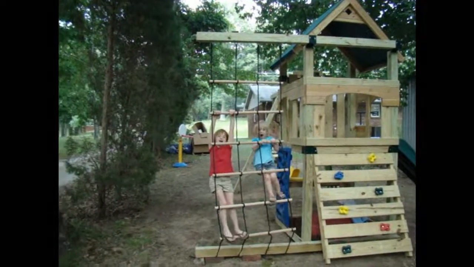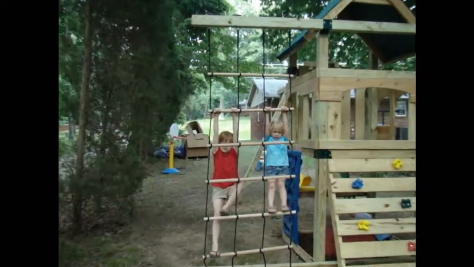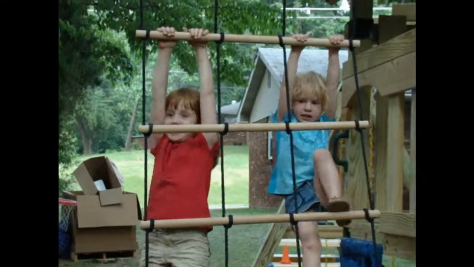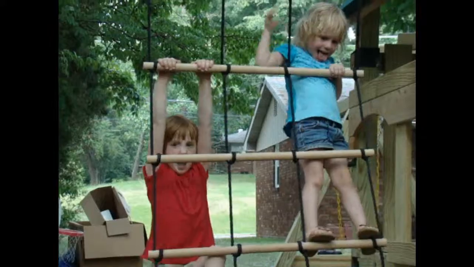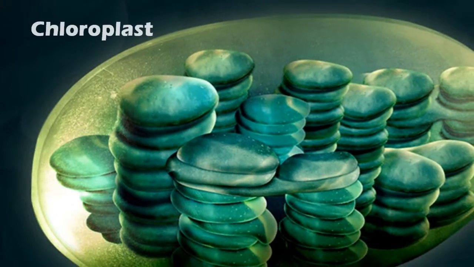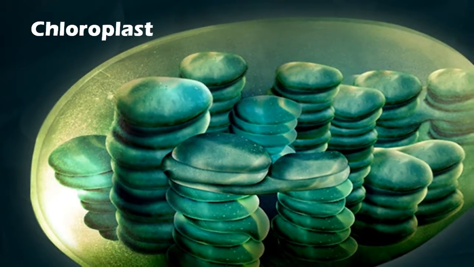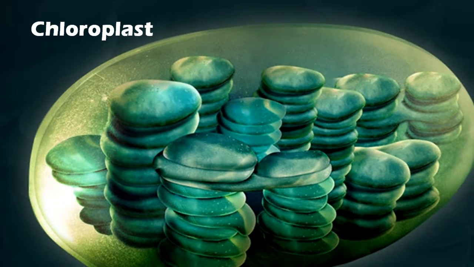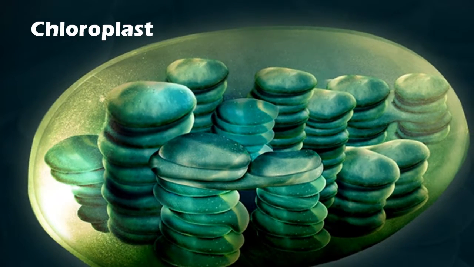All living things require energy to perform their daily tasks. Here these girls are climbing a pirate ladder, and they're using their muscles and the energy in them to do it. Cells use two main organelles to accomplish this. Plants use chloroplasts to collect sunlight and make sugar, their food. Notice the tiny stacks of coins here that are used to collect the sunlight.